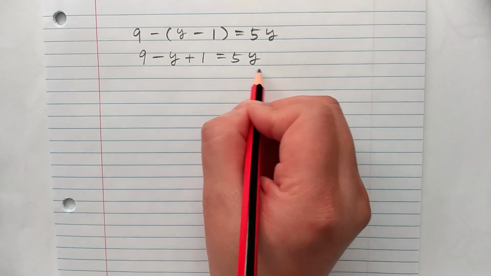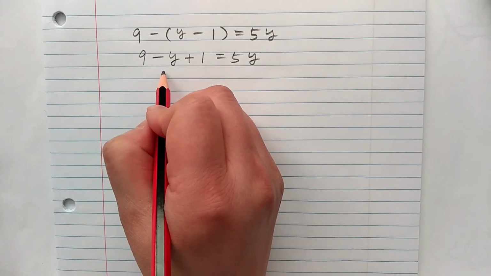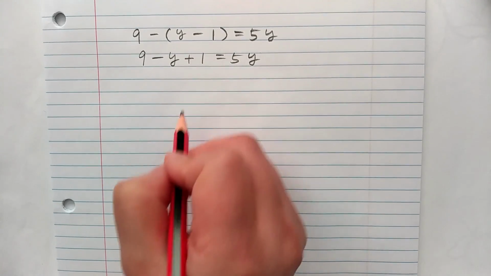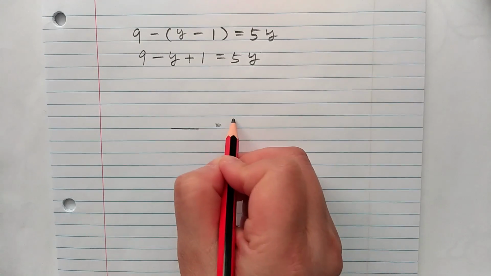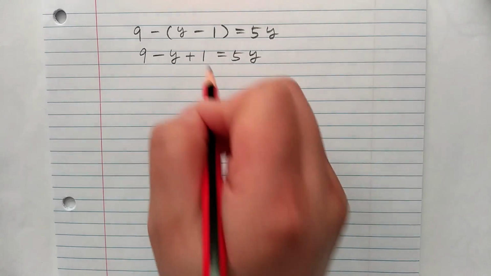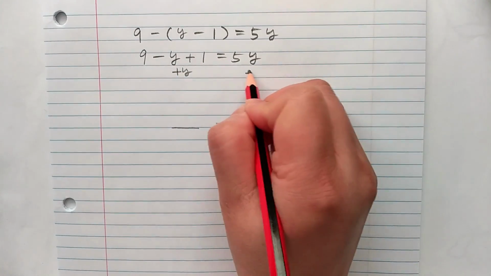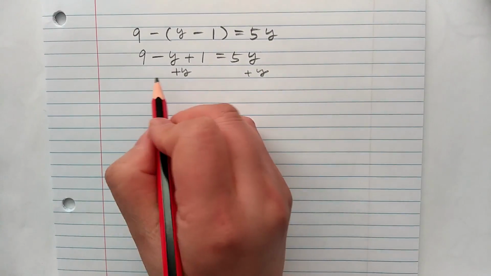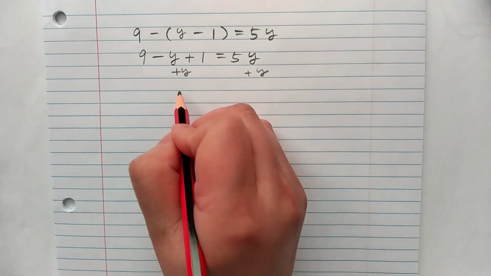We can have 5y here and get rid of -y on the left side. So we will end up with some number is equal to y. Let's try that. Add y both sides. Then it'll be 9 plus 1, which is 10.